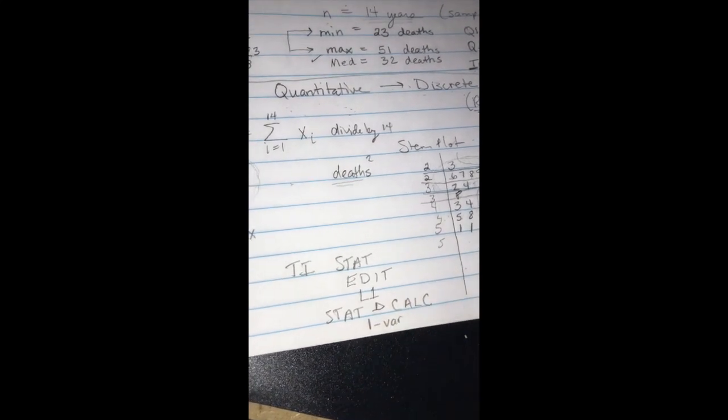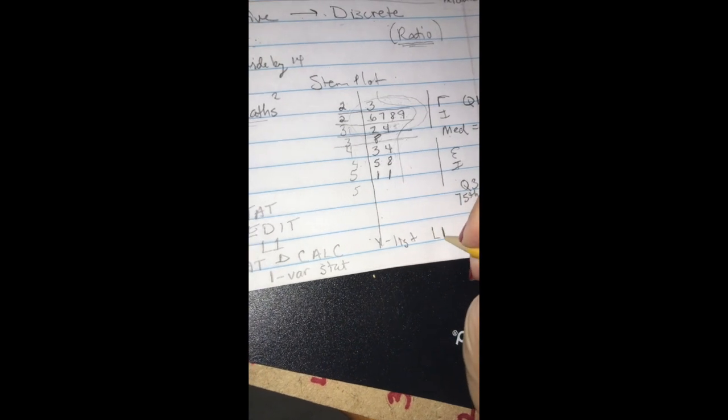And this is a single variable, just lightning strikes, and I want to calculate the statistics for it. In this list, so after you hit stat, calculate, 1 var stat, make sure that your X list is the list where you enter the data. In my case, it's going to be list 1.